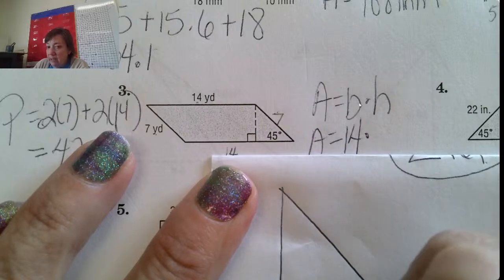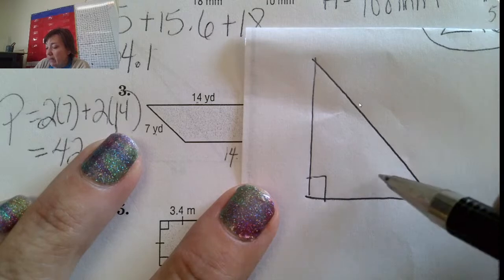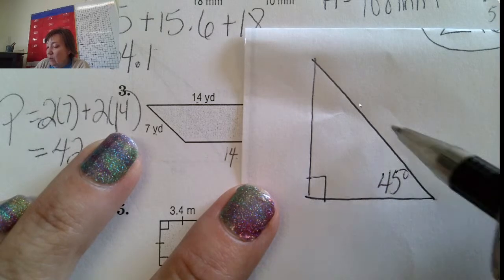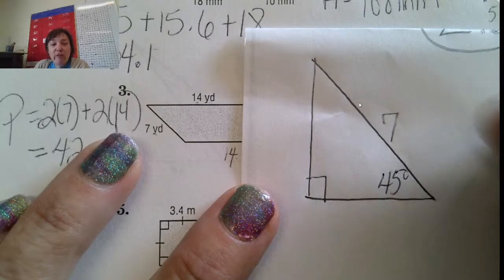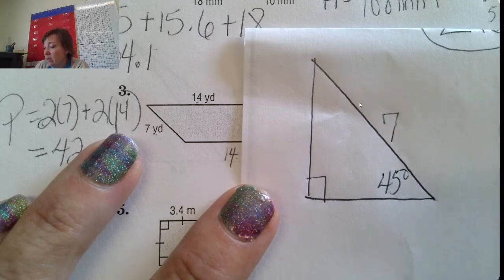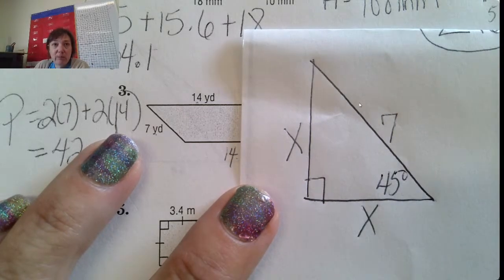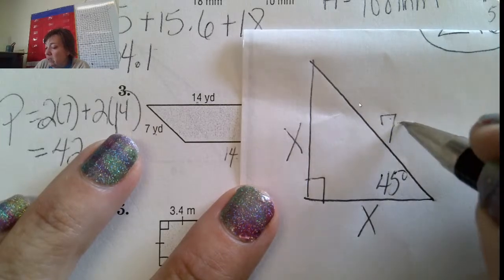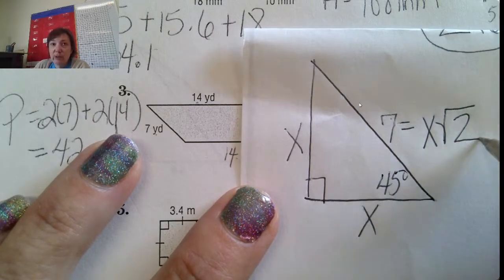They gave us a right triangle, and they told us this was 45 degrees, and we know that side is 7, right? Well, on a 45, 45, 90 triangle, which is what this is, we know that this side and this side are always the same, right? And then we know that this side over here is always whatever those sides are times the square root of 2.